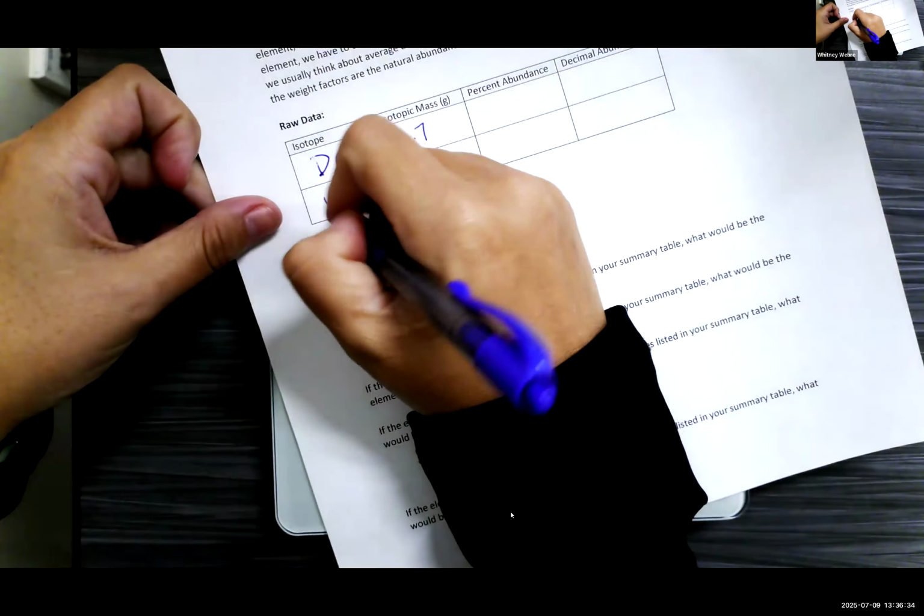The percent abundance, each of y'all is going to get a different amount because it depends on what's in your bag, and I did not count. But I'm going to skip to the next one. Let's do this one for peanuts. Just do PC for peanuts.